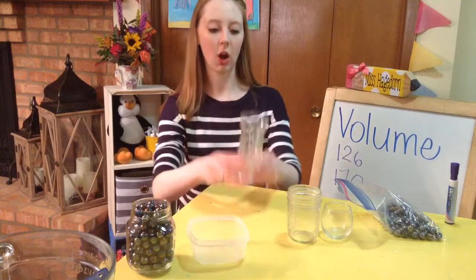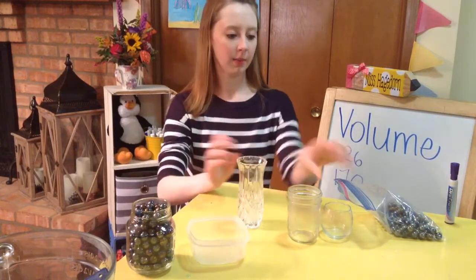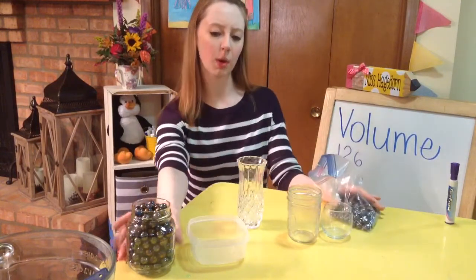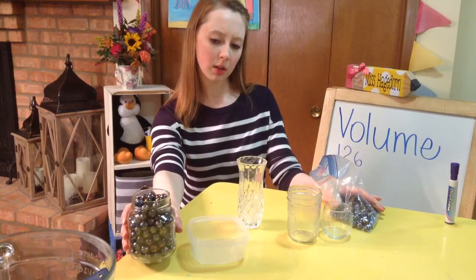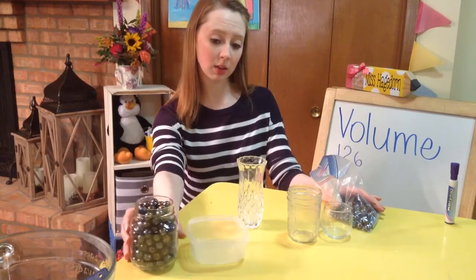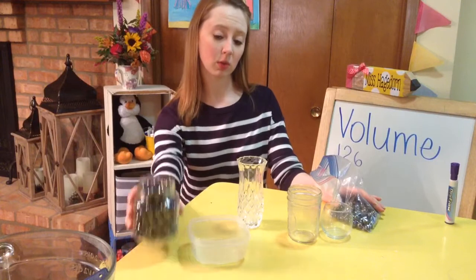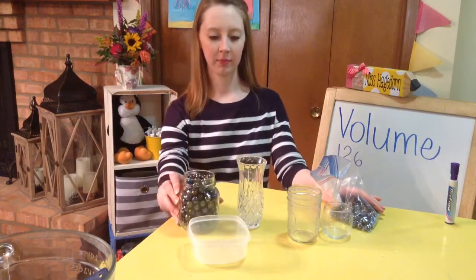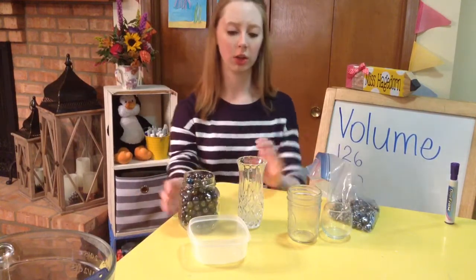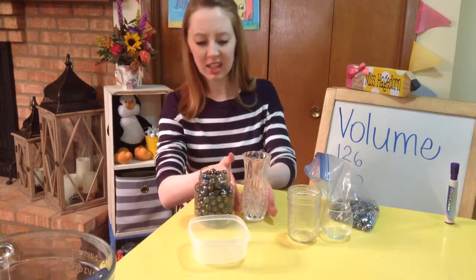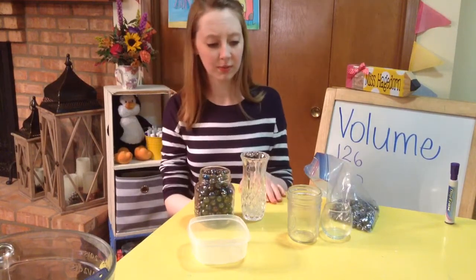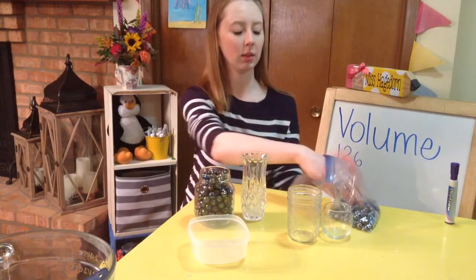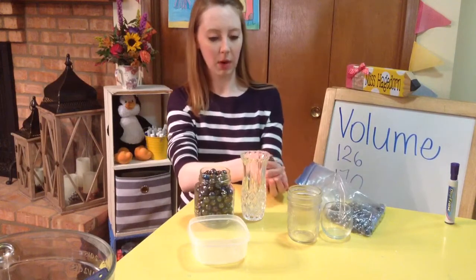Let's measure this tall, skinny vase. Do you think it's going to hold more marbles than this glass container? Or less marbles? What do you think? I noticed that it's taller, but I also noticed that it's a little bit skinnier too. So it's kind of hard to tell. Let's find out that. I'm going to start putting marbles in.